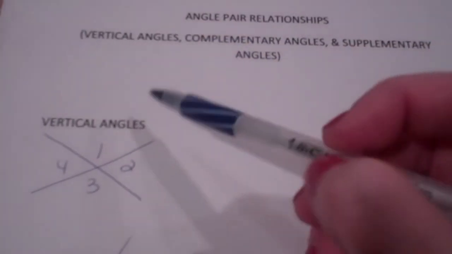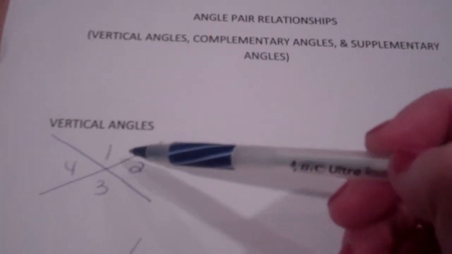Hi, this is Mrs. Leslie, and in this video we are going to talk about angle pair relationships. Specifically, we'll focus on vertical angles, complementary angles, and supplementary angles. First one we'll start with are vertical angles.